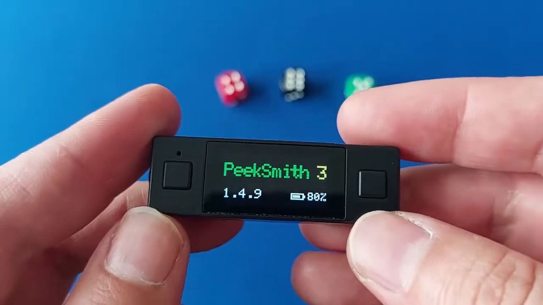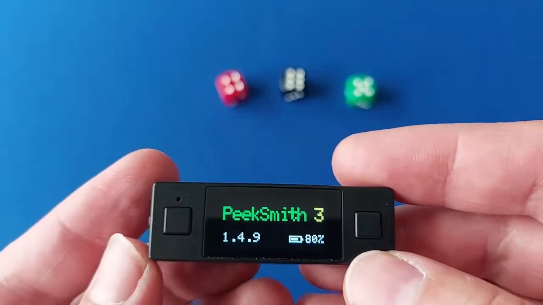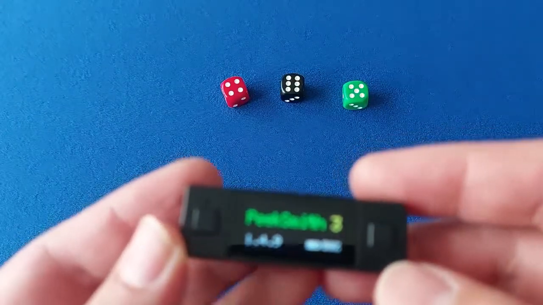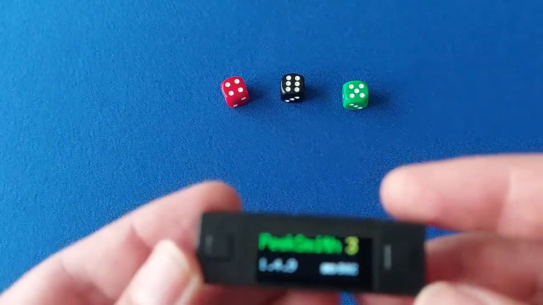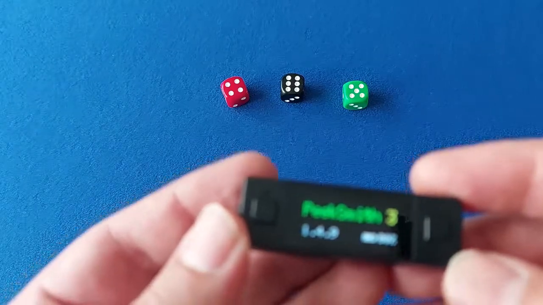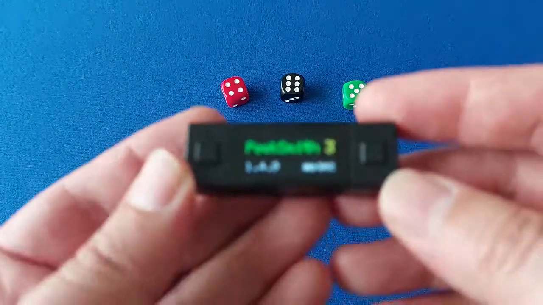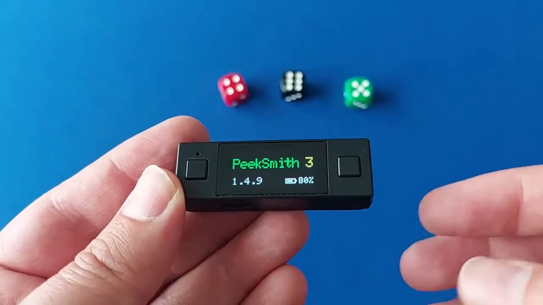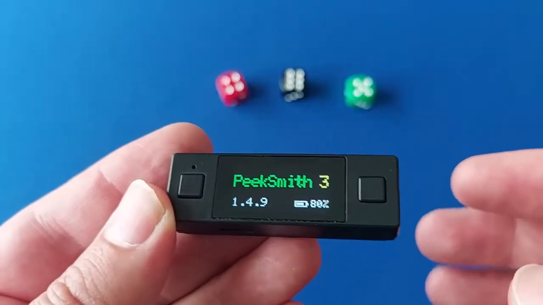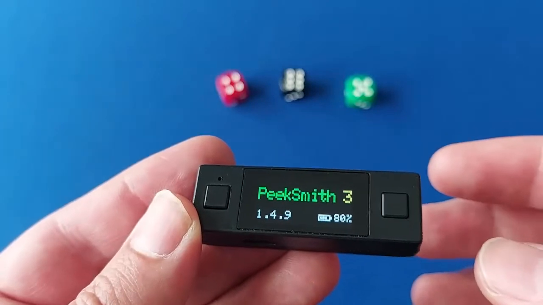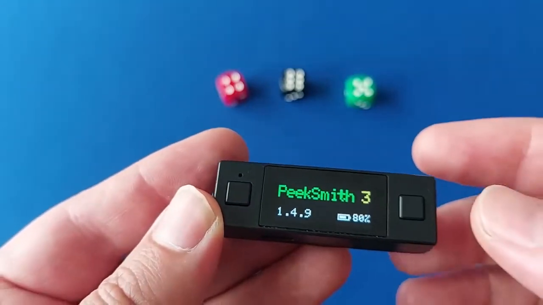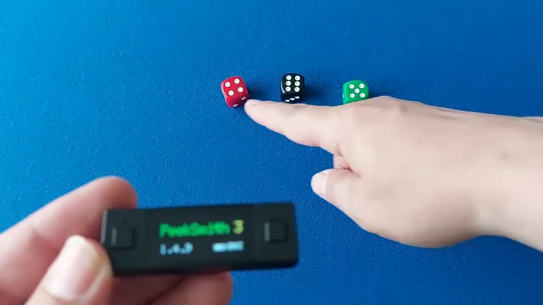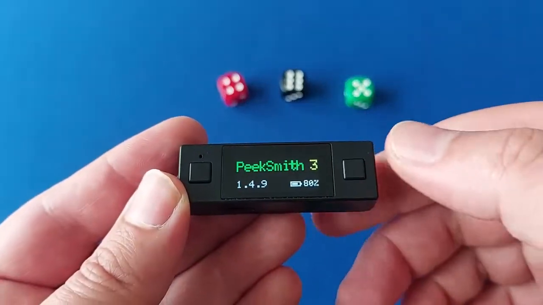And now it's time to connect the dice. First, I will start scanning with the PeekSmith, and I recommend not moving any other dice or not turning on any other devices that are supported by the direct connection, because the PeekSmith can connect to multiple devices at the same time and it can be confusing. So I will move only these 3 dice first.